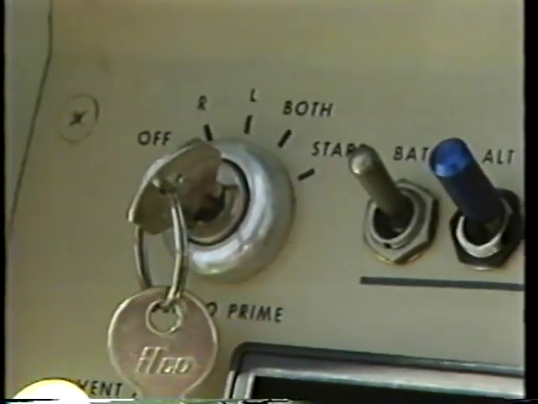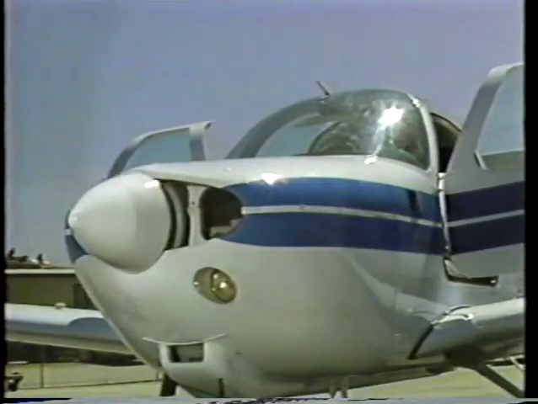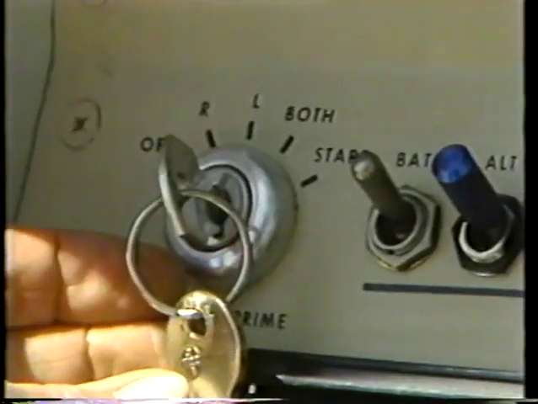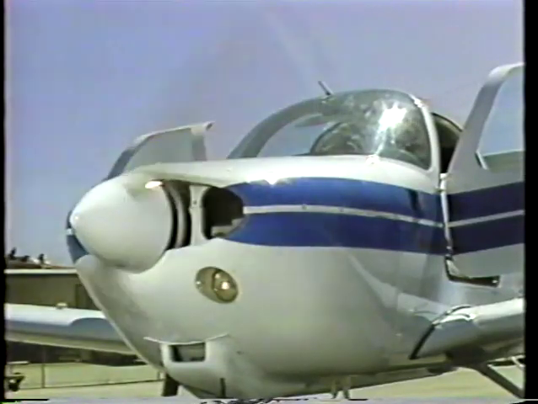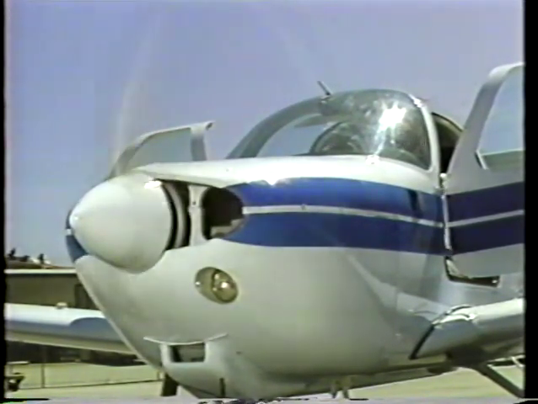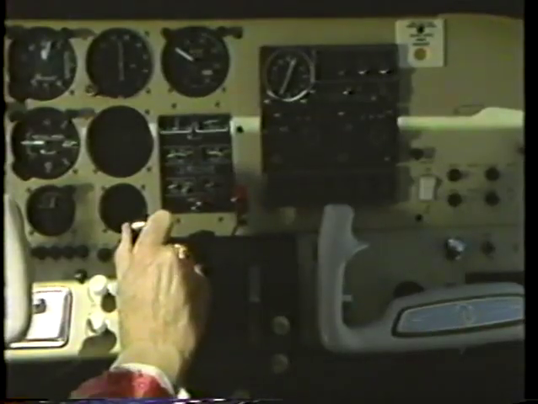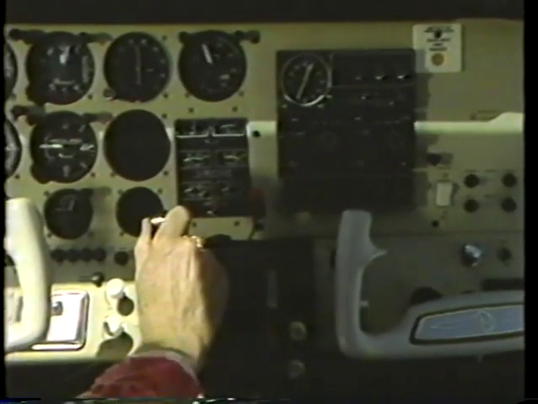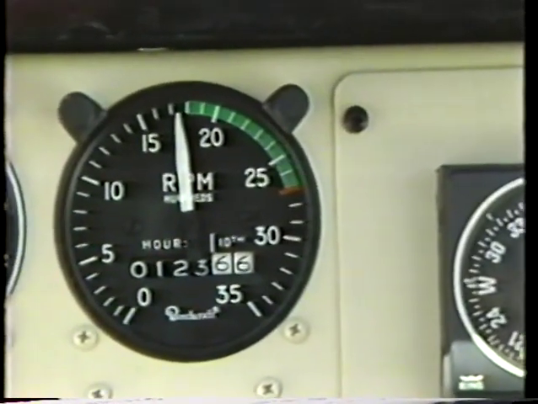Now, we will move the magneto switch to left and the engine should continue to run. We move it to right and it should continue to run. And we turn it momentarily to off and the engine should stop. And we switch it back on before the engine completely stops. All right, so that checks our magneto wiring. We know it's good. Run the engine up to the magneto check RPM, which is 1,800 RPM on this airplane. We take it up to 1,800 RPM and let it stabilize, check to make sure our pressures and temperatures are stabilized.